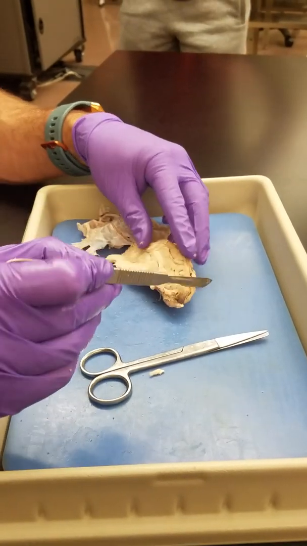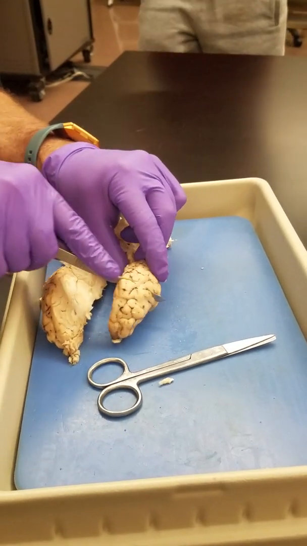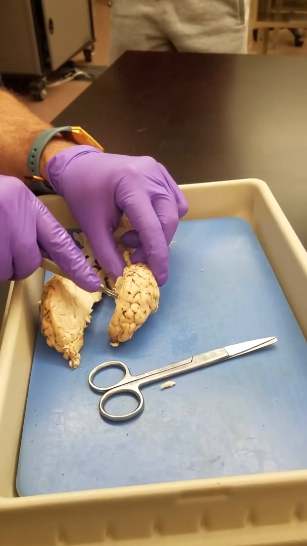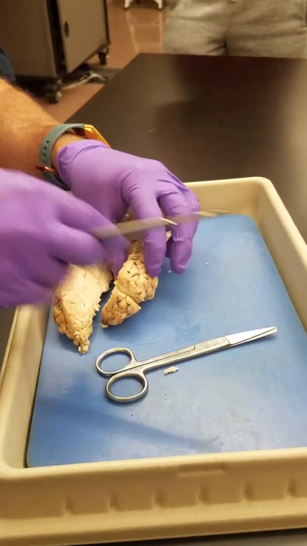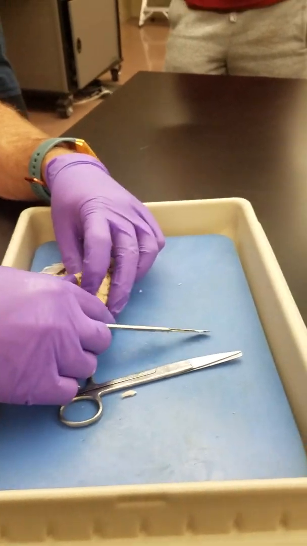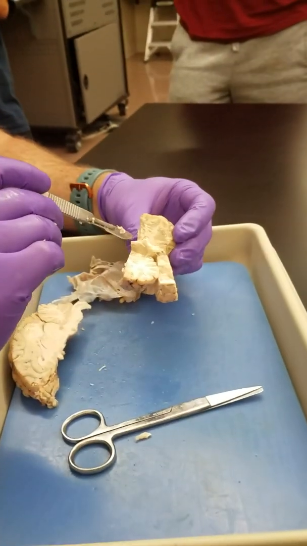Okay. If I were to cut this open here, see how it's different colored, right? So there's some pink stuff going on in here.